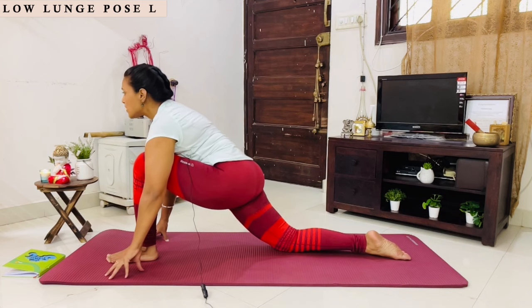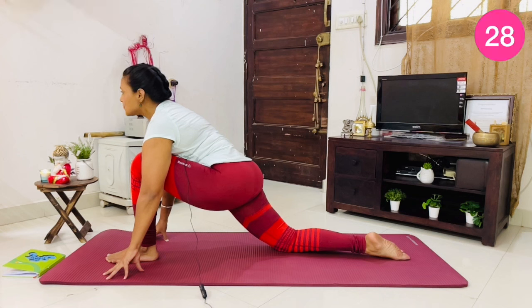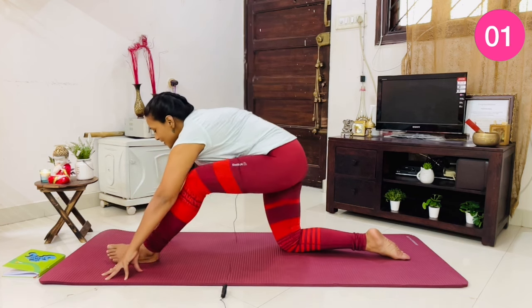Keep pressing the toes down. Keep lifting the chest up. And breathe. Deep inhalation, deep exhalation. And release.